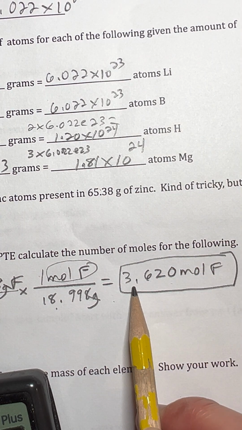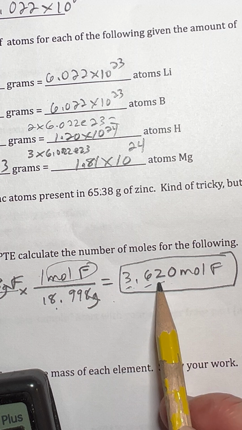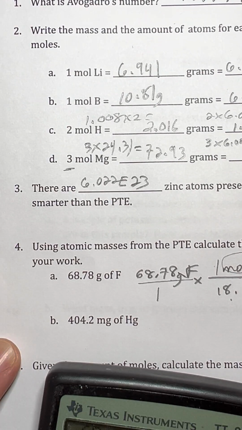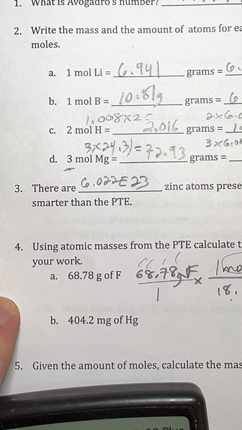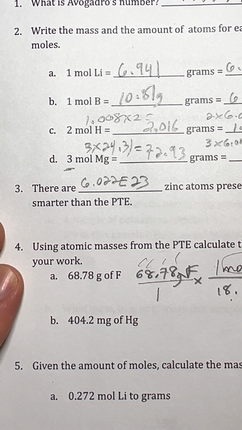And how did I know how many sig figs? So that's 1 sig fig, 2, 3, 4. I know there's 4 sig figs because my number started with 1, 2, 3, 4 digits. The number of digits you start with is the number of digits you end with.